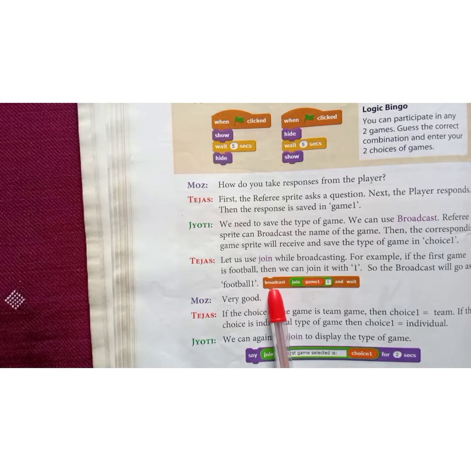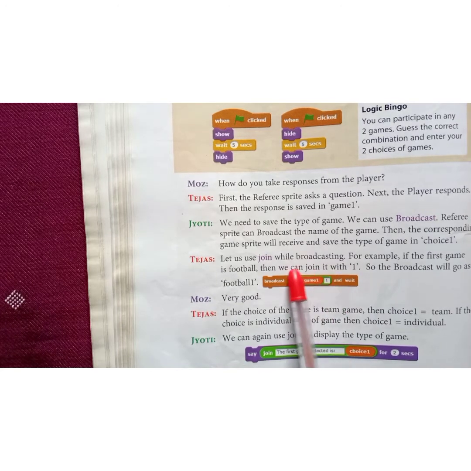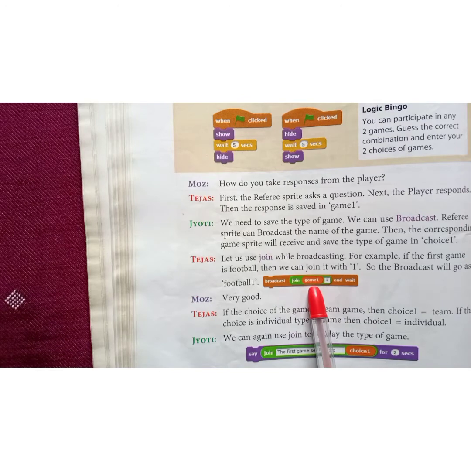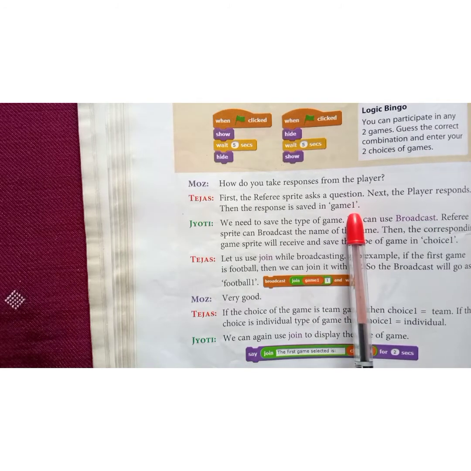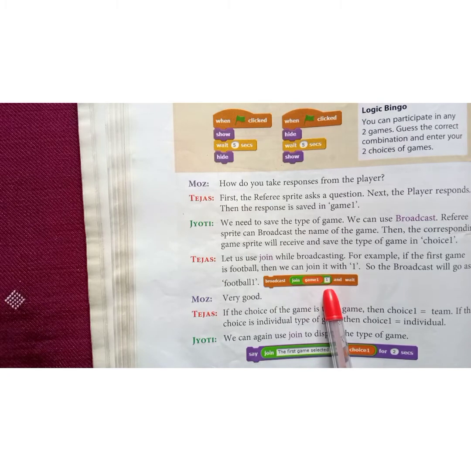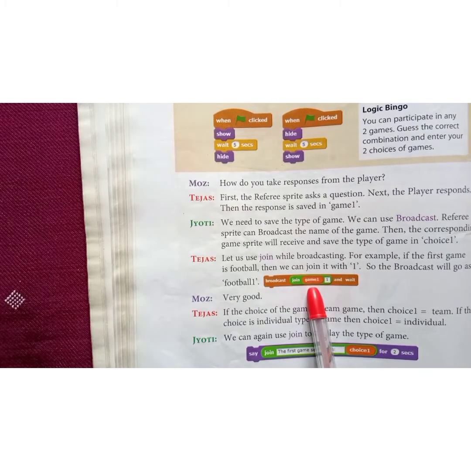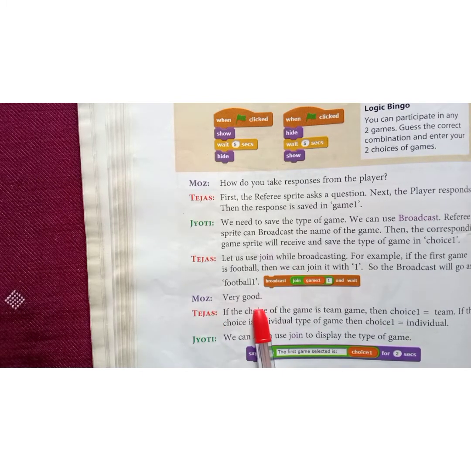All right, so this is the instruction. In broadcast, you will have to insert this join instruction, and in join you will have to insert the variable called game1, because the response will be saved in the game1 variable, right? So the game1 variable, and then in the next slot 1, and wait. That means it will broadcast football 1. Very good.